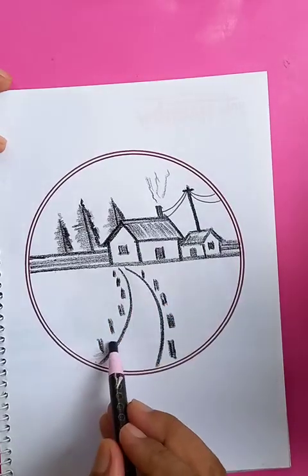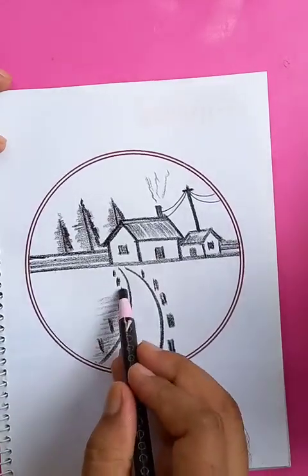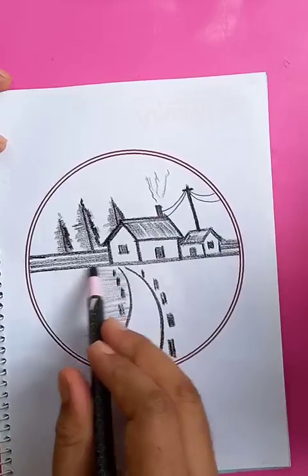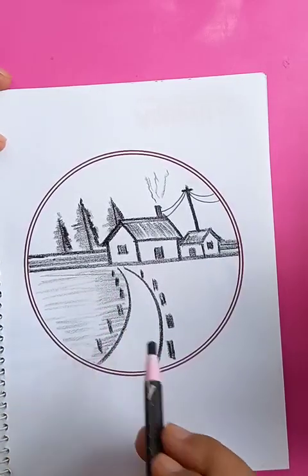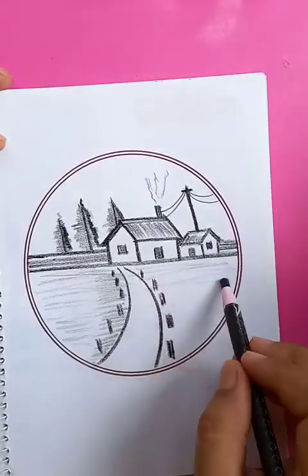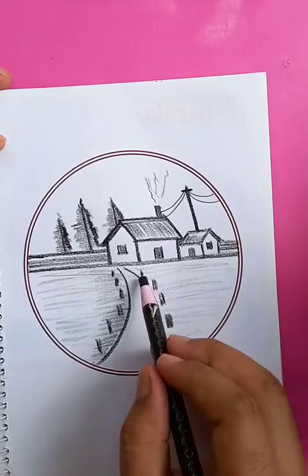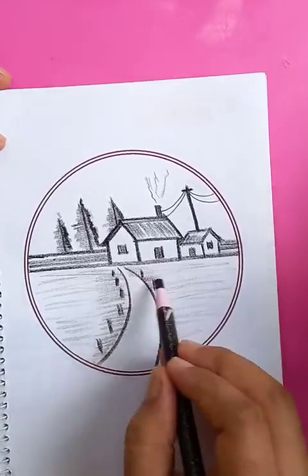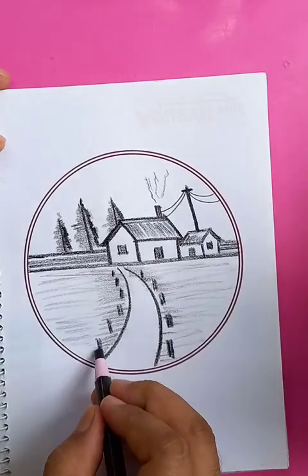Okay, putting some horizontal lines and a few lines for the field. Here it's going to be the traditional landscapes, so defining the plain lands. Awesome.